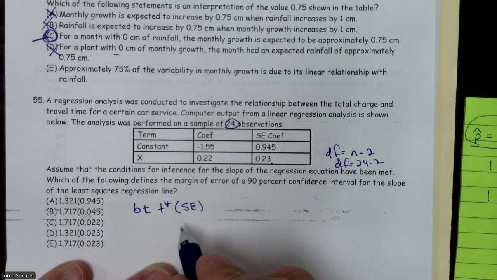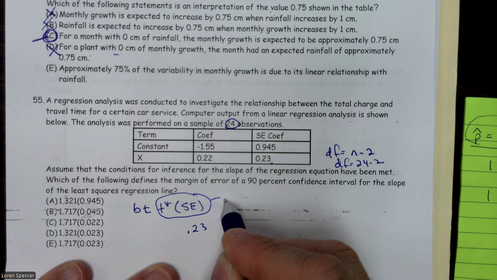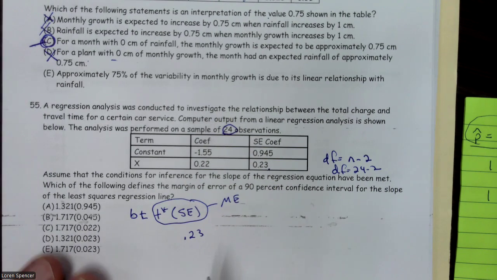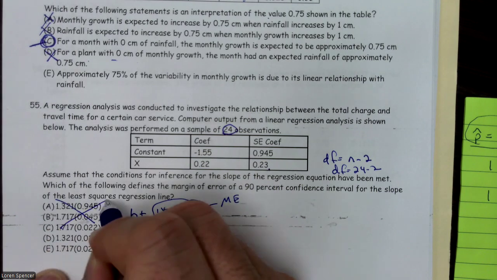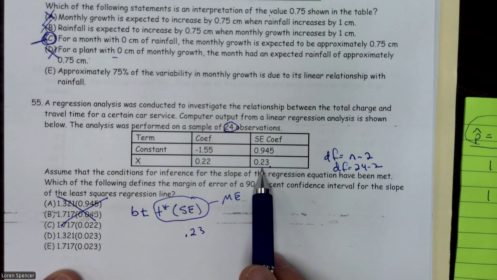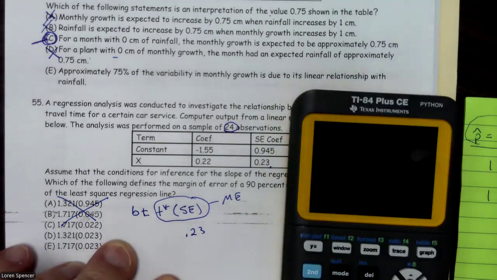Looks like we have a little bit of a typo though. So we know we're going to have a 0.23. And all we're looking for is the margin of error, which is this part right here. So we need to calculate our t star. There's a typo here, so this is going to have to be one of either D or E. This should have been 0.023 or this should have been 0.23. But let's calculate our t star.